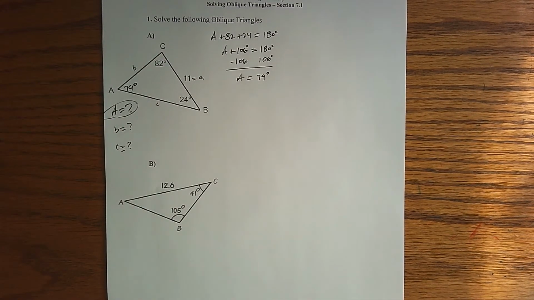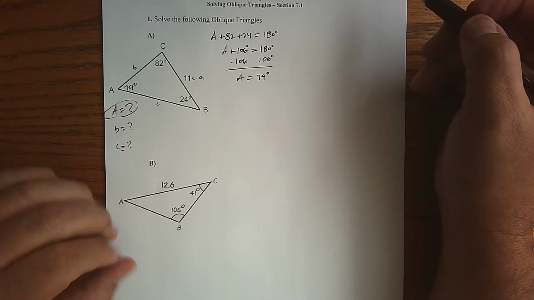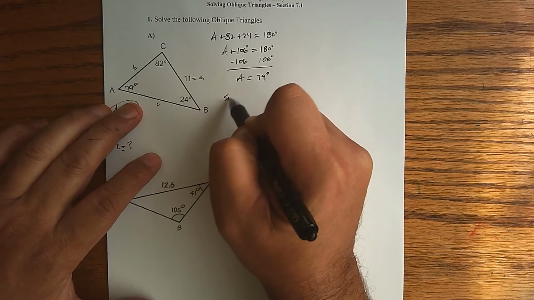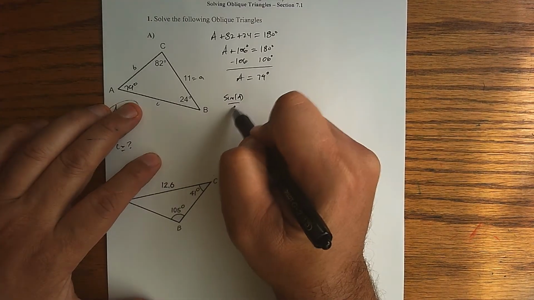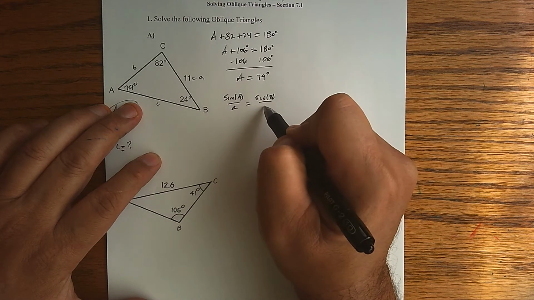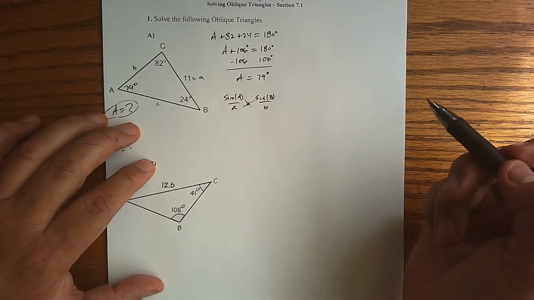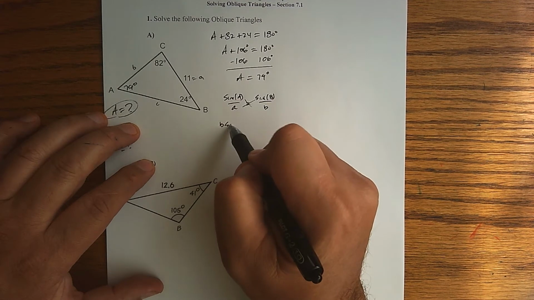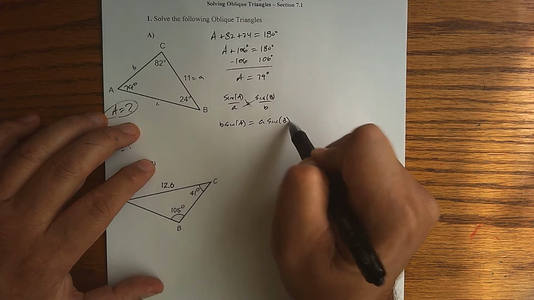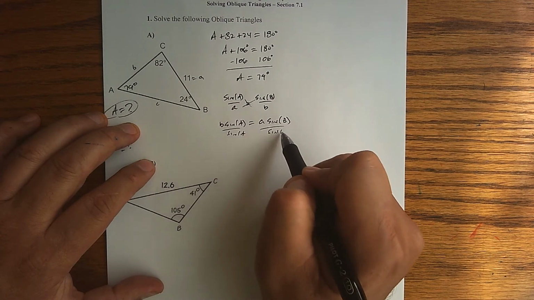So how do I find side B and side C? That's where we invoke our law of sines. What we now know is that the sine of A all over side A is the sine of B all over side B. And if we cross multiply here, we get that B times the sine of A is A times the sine of B. And if we divide both sides by the sine of A, we have what we need.